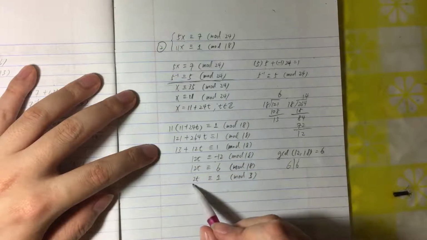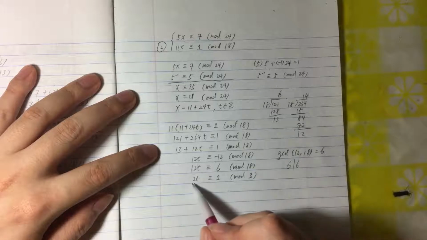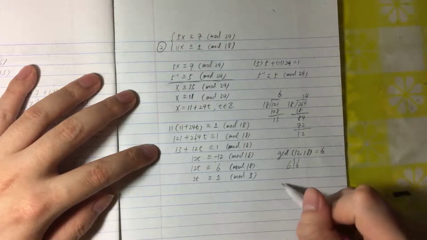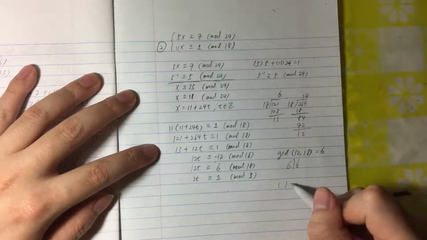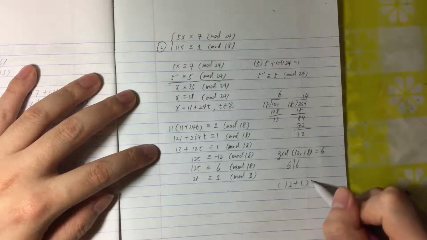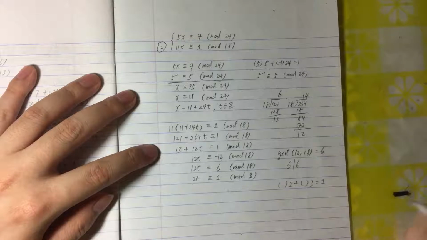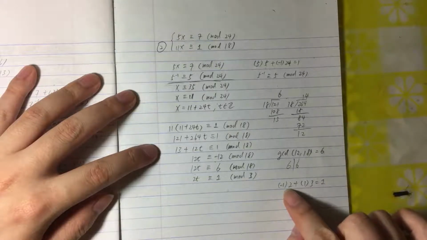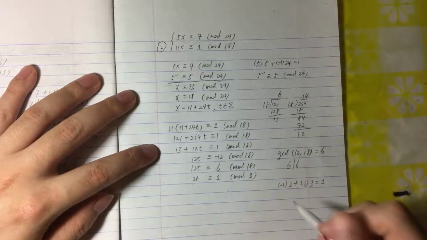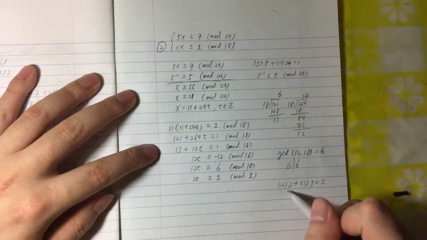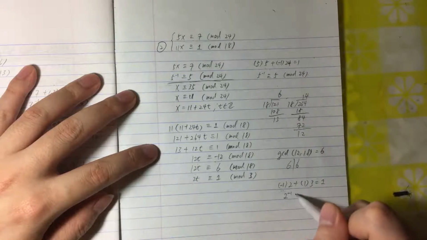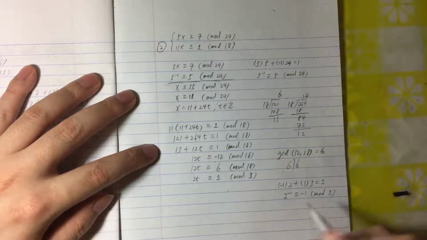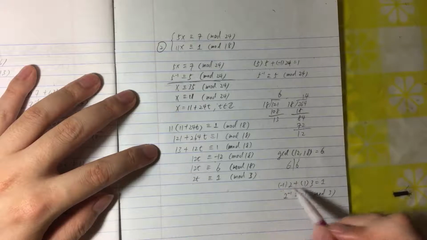Now the GCD of 2 and 3 is 1. We can find the inverse of 2 mod 3. Let's guess. Can we find some number times 2 plus some number times 3 equal to 1? Let's try negative 1 and positive 1. Negative 1 times 2 is negative 2. Negative 2 plus 3 is positive 1. So the number in front of 2 is the inverse of 2. The inverse of 2 is congruent to negative 1 mod 3.